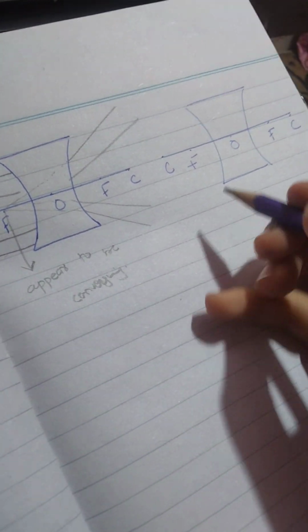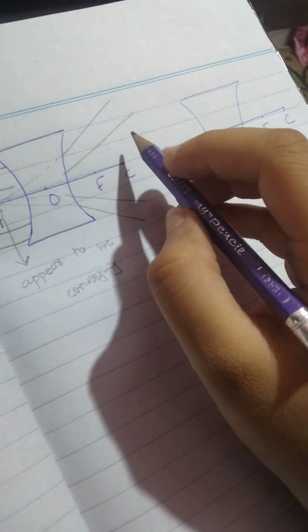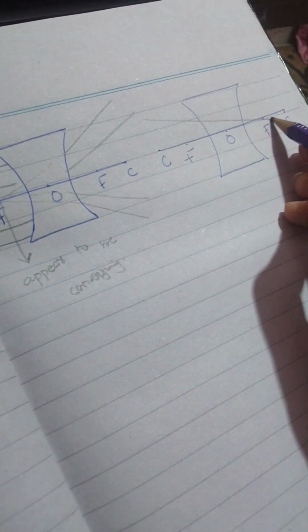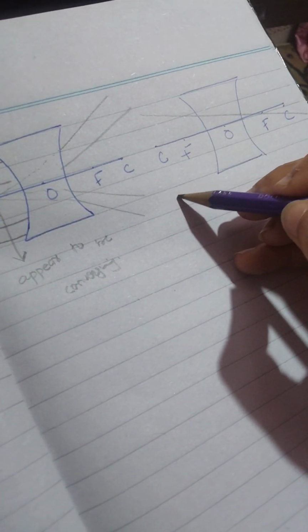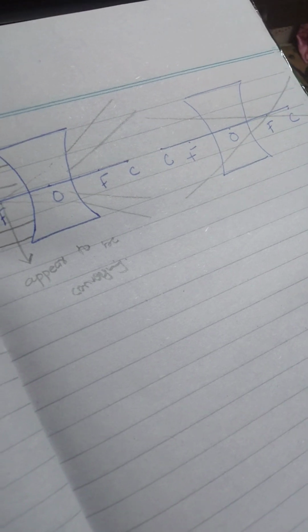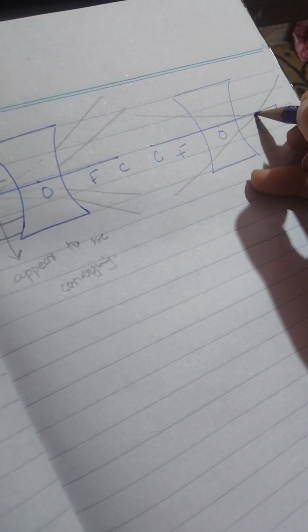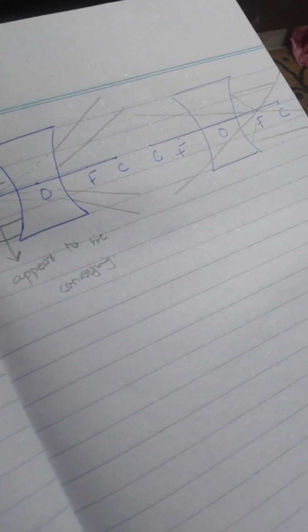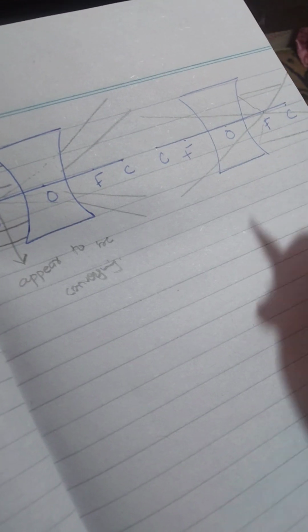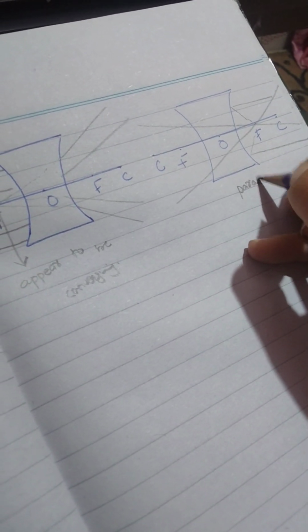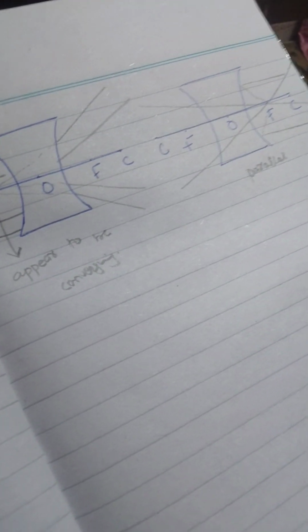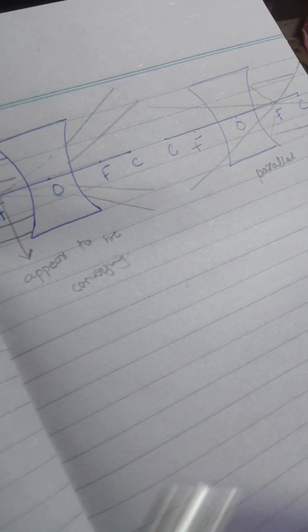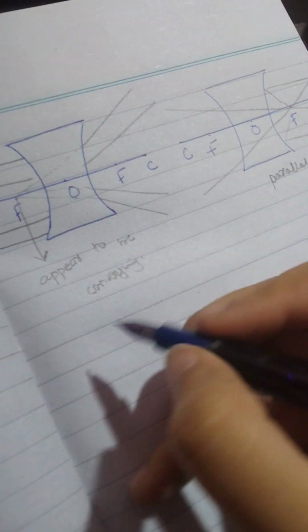If it moves from the focus of this line, then it will move parallelly over here, right? So the lines move parallel, right?